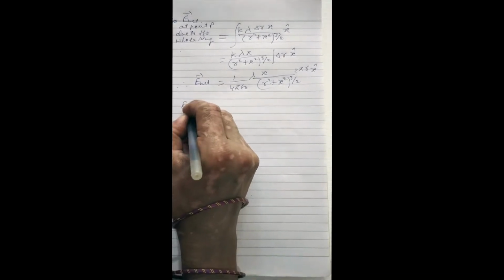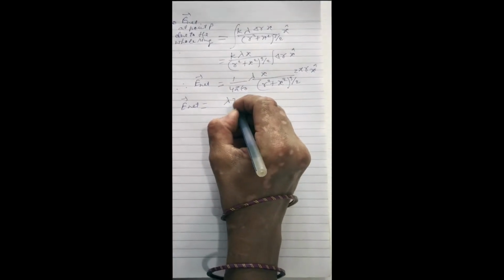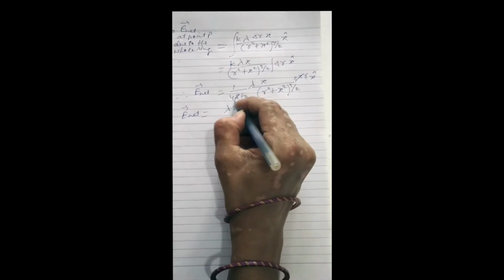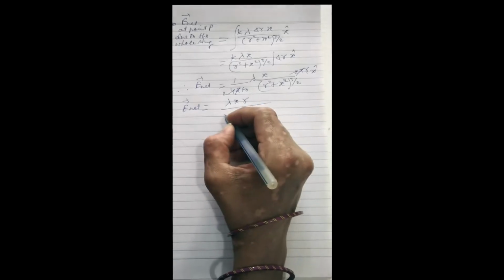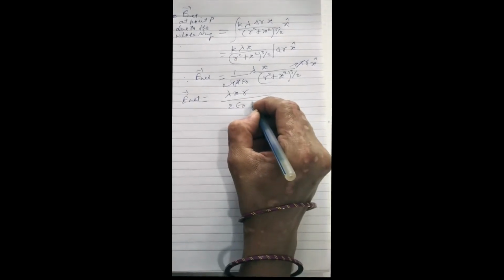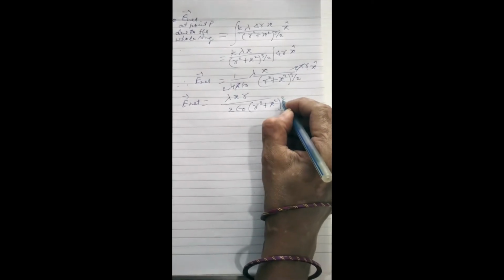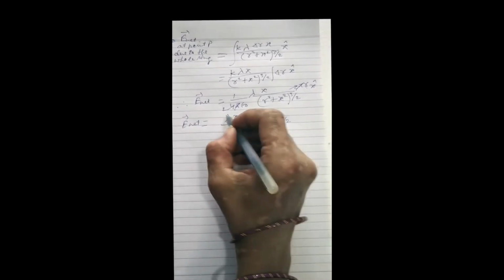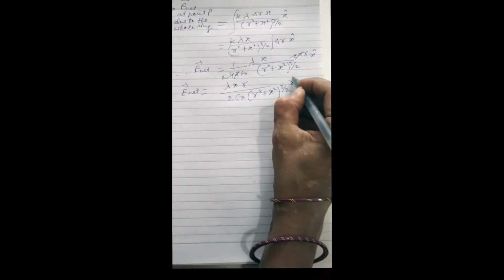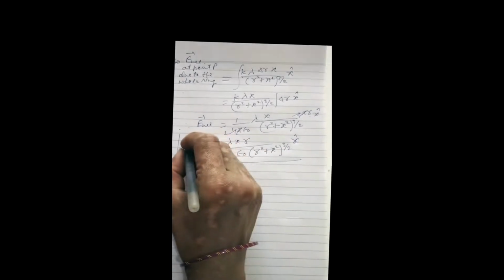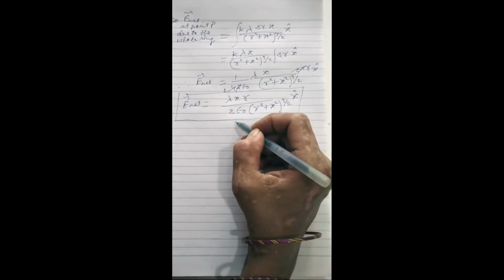Therefore E net is equal to lambda x r upon 2 epsilon naught (r square plus x square) whole power 3 by 2, and yes, I have written x square. So this is your net electric field due to a circular ring at an axial point.